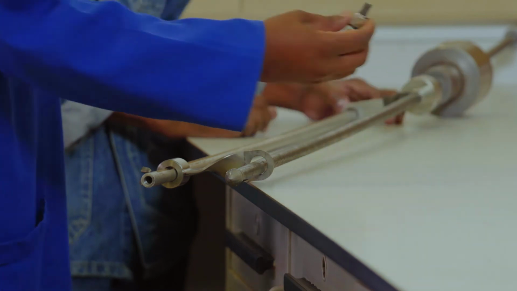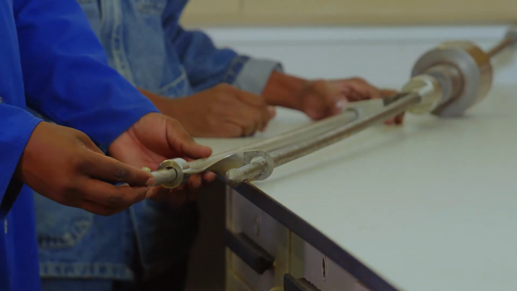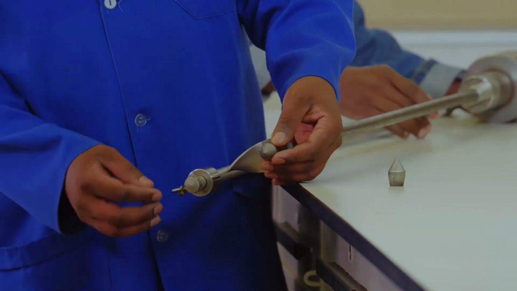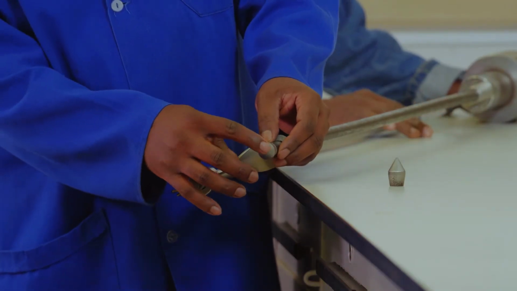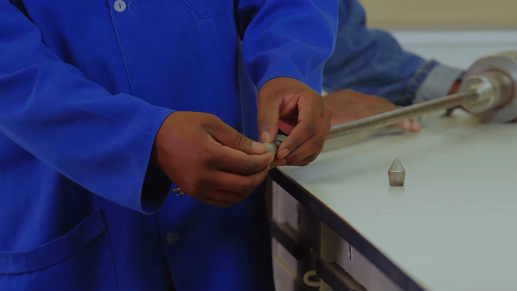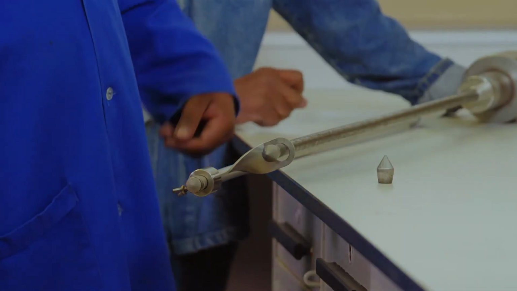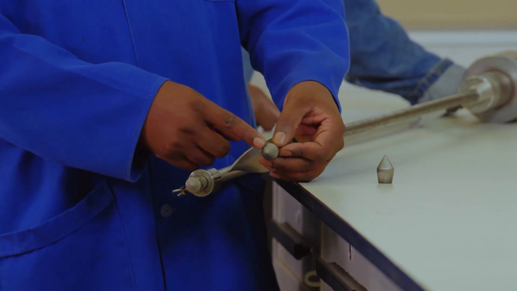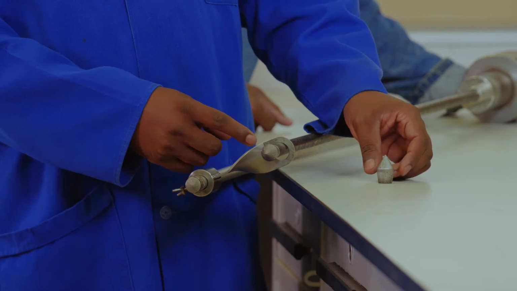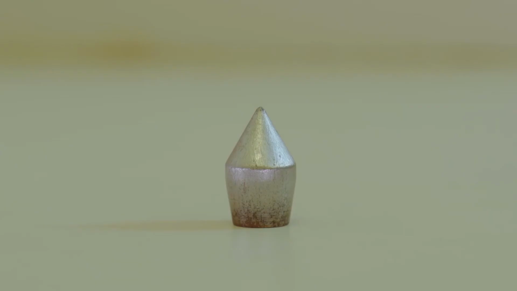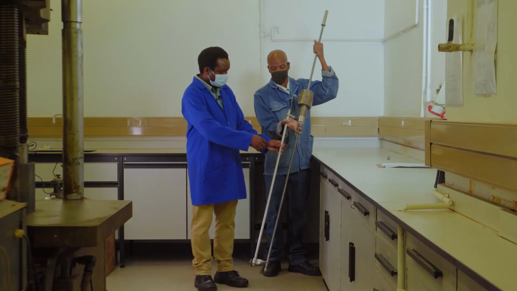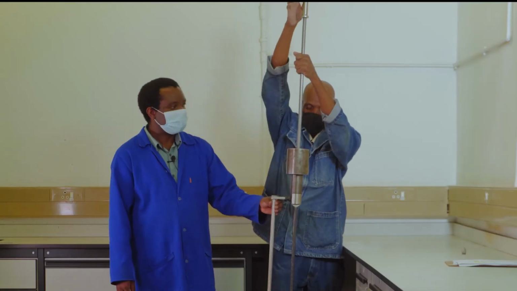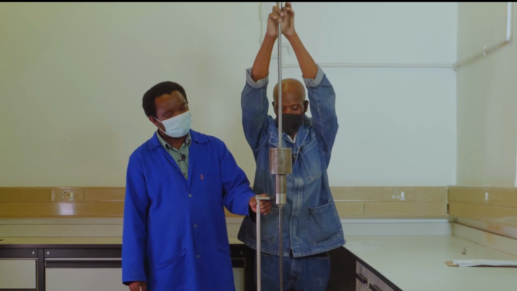Screw the nut or the foot to the measuring ruler. Check the condition of the cone to ensure that it is sharp. Before doing any testing, check the condition of the cone and ensure that it is sharp and not rough like this one here. After assembling all the main DCP components, this is the final DCP assembly.